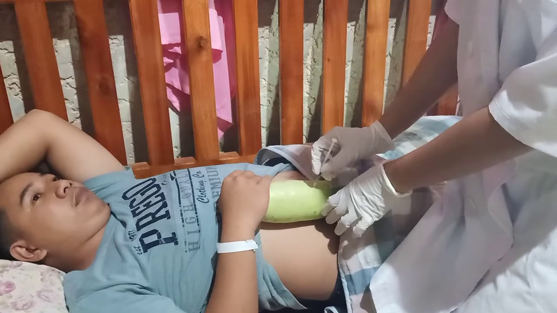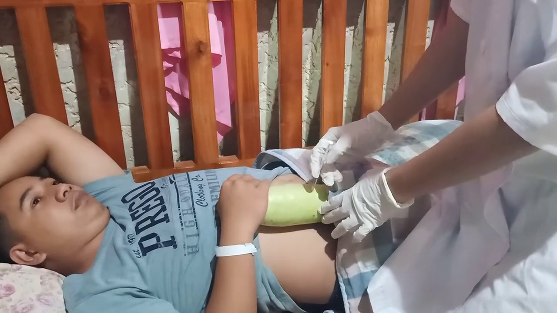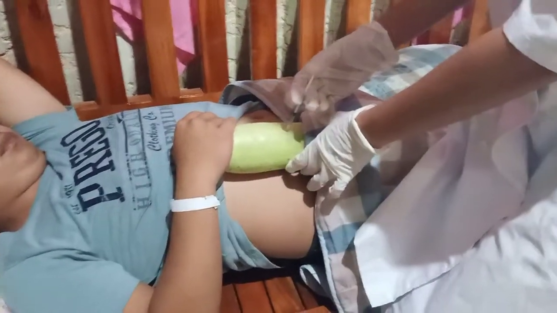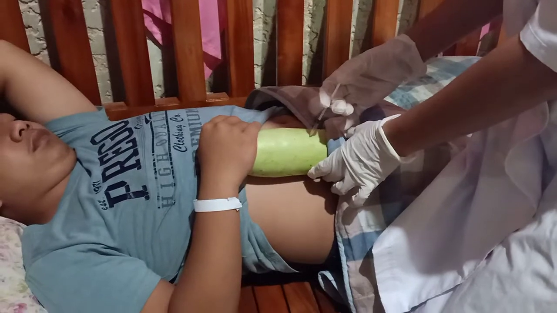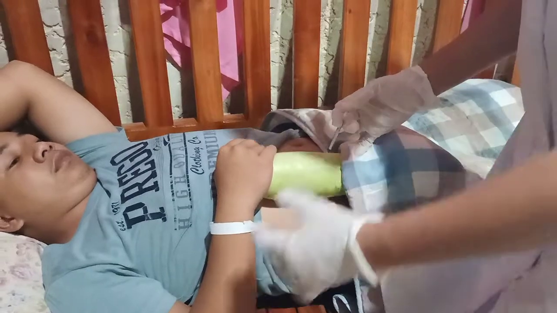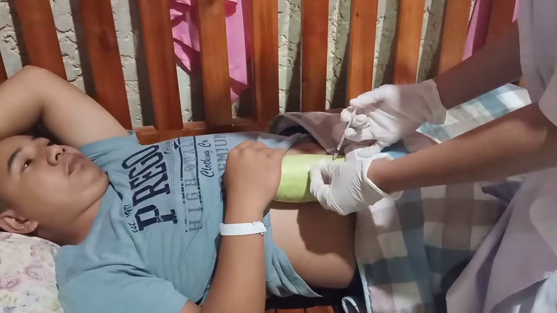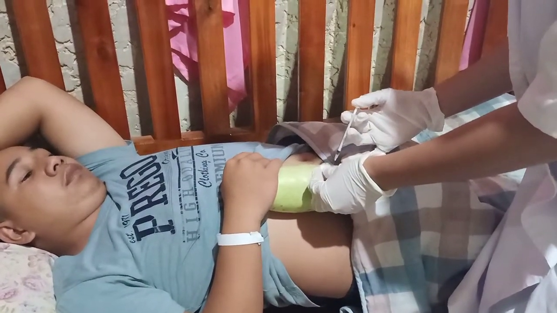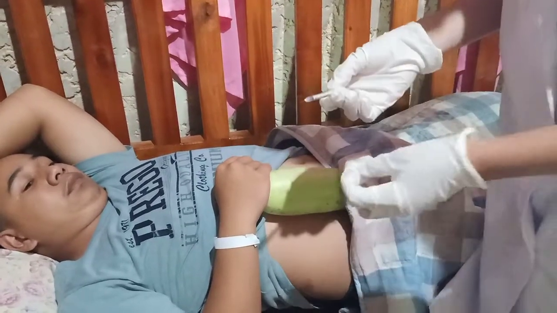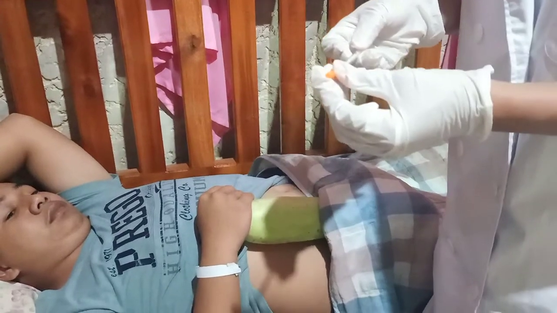Move the dominant hand and slowly inject the medication over several seconds. Then quickly withdraw the needle and place a swab. And do not massage the area.